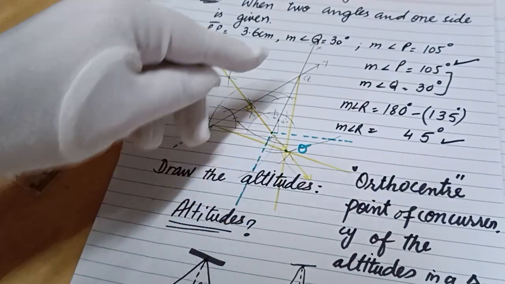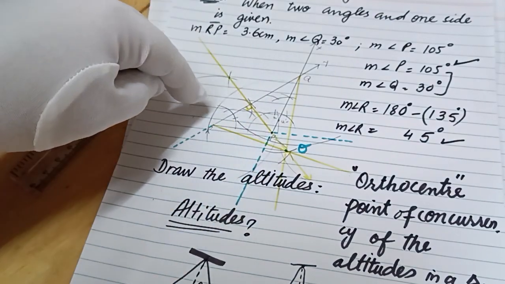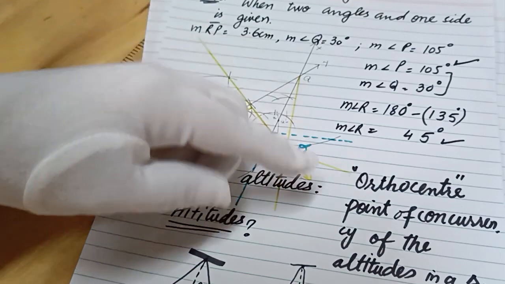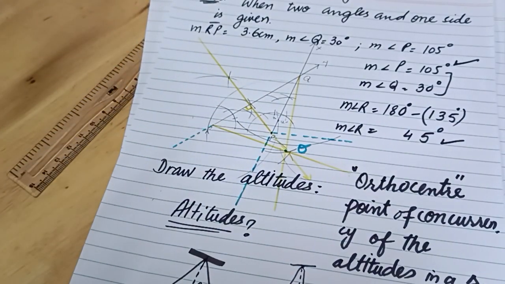From P to QR, Q to PR, R to QP. Keep on rotating the page according to your convenience. Keep in mind that all the altitudes should intersect, or be concurrent, at the same point.